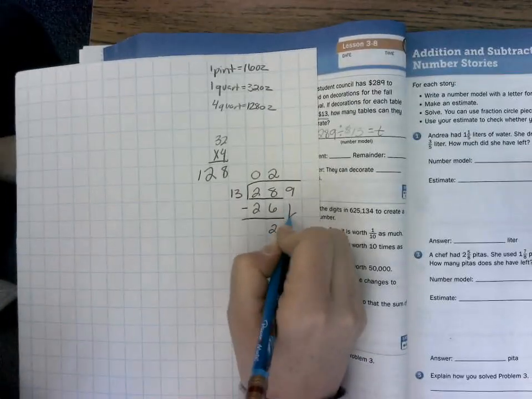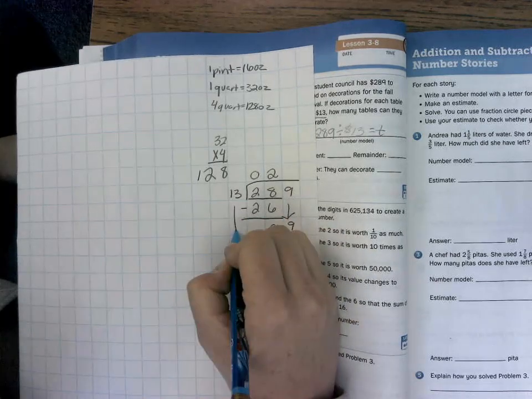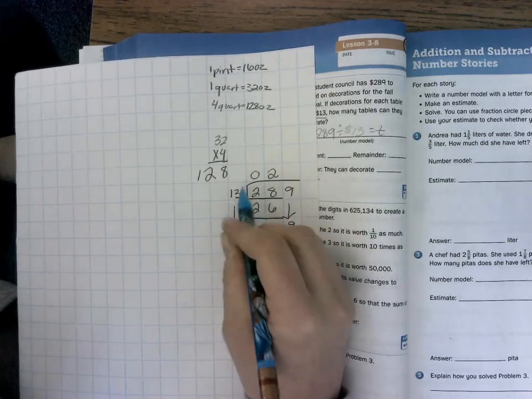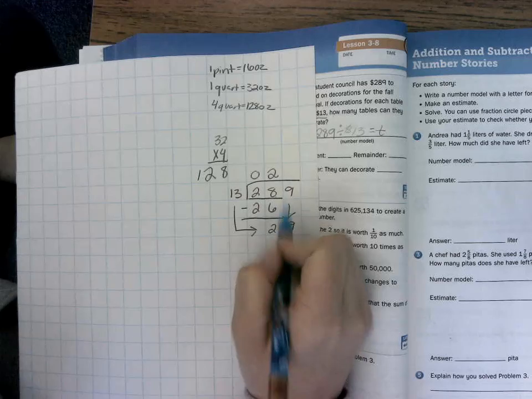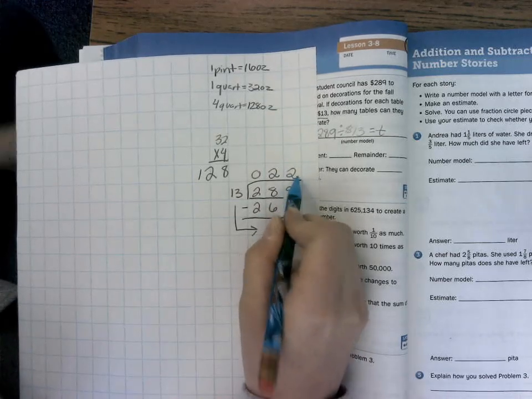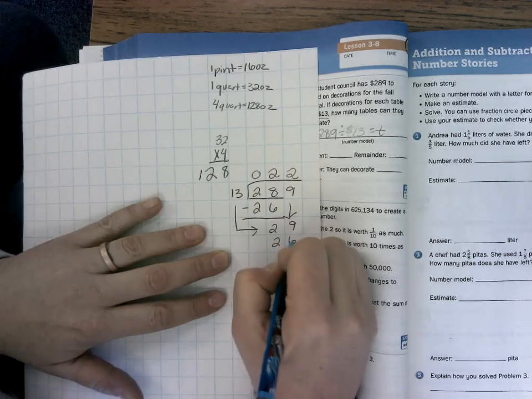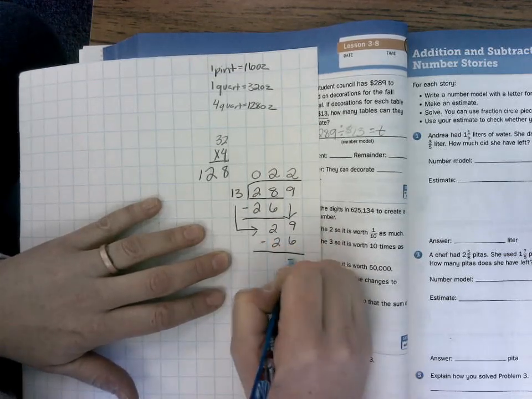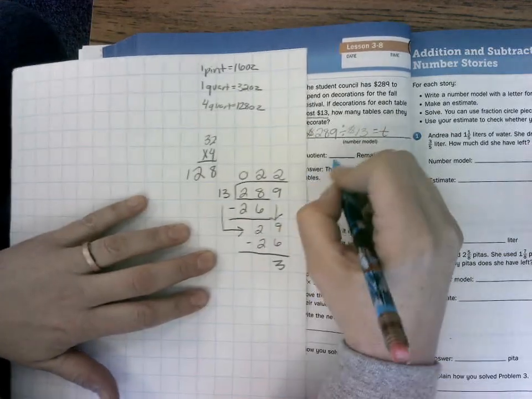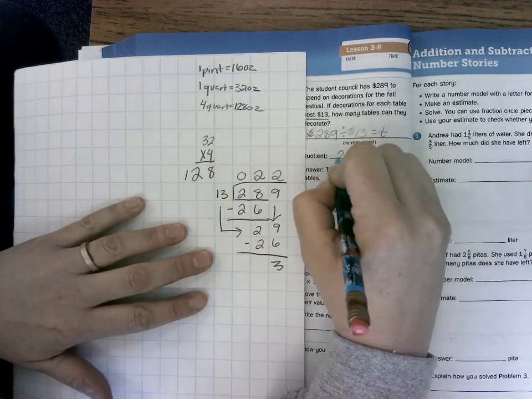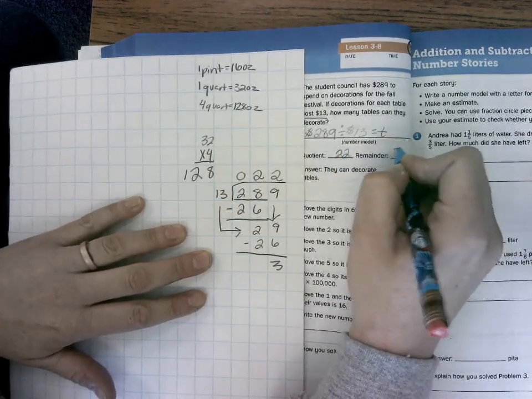And then bring down. How many 13s are in 29? Same thing. I'm going to think about it. Oh, 2 again. And 13 times 2 is 26. I'm going to subtract. So my quotient is 22, and my remainder is 3.